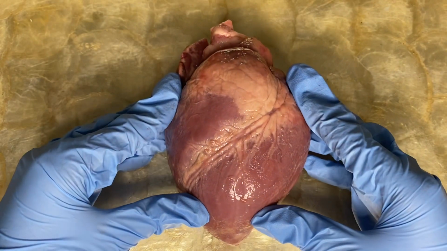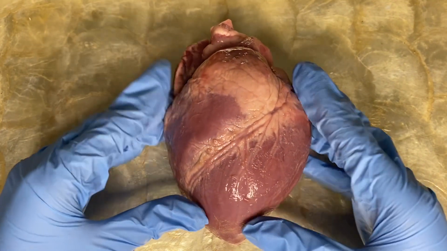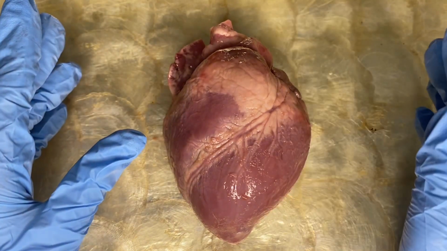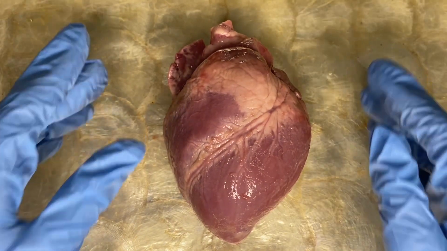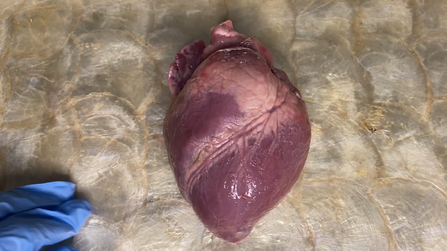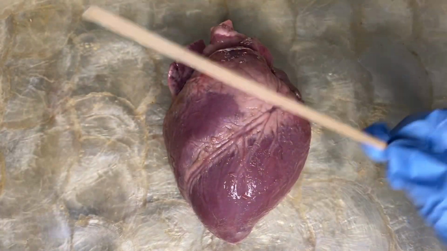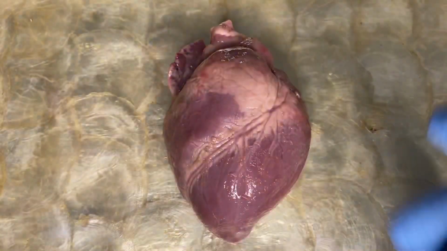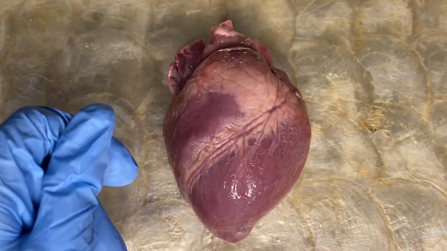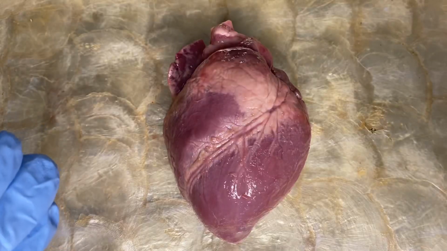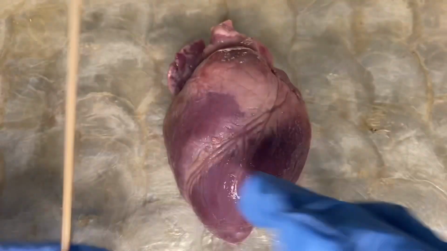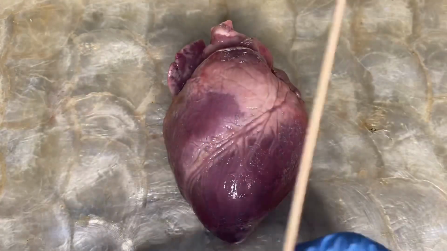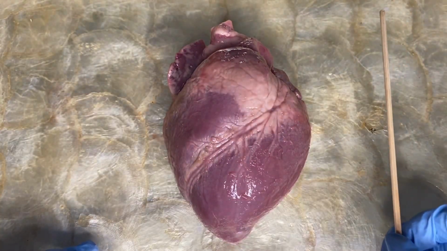This is the pig heart in a closer look. And our first step is we are going to locate the left side and also the right side of the heart. Now I am going to use a stick to easily identify what is the left and right. Now if this is my right hand and this is my left, and if we are facing the heart, this side will be the right side of the heart, and this side will be the left.